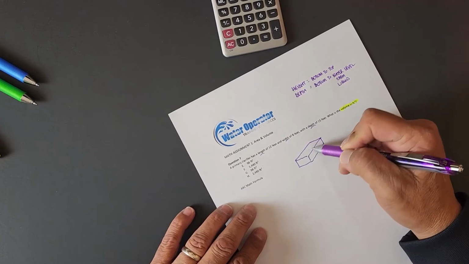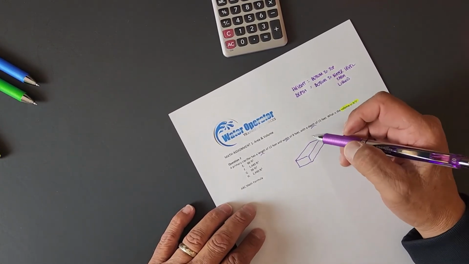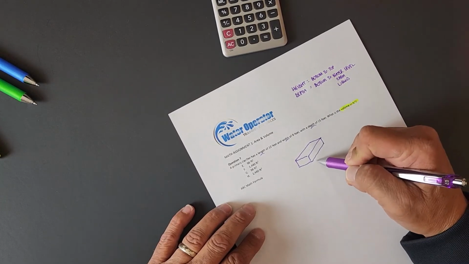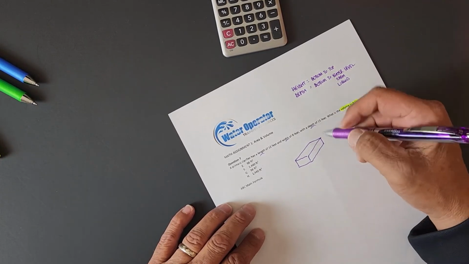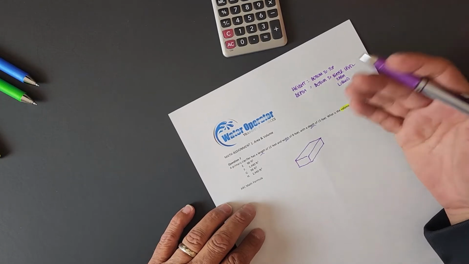And inside this basin, tank, reservoir, clarifier is where the liquid is held. It will have a length, it will have a width, it will have a height, and in some cases, a depth.